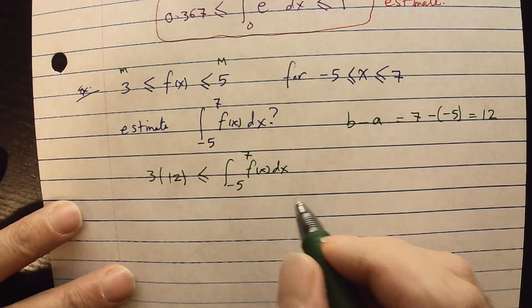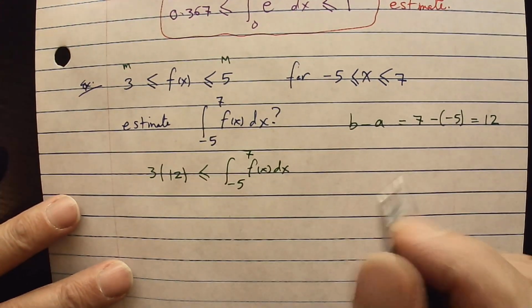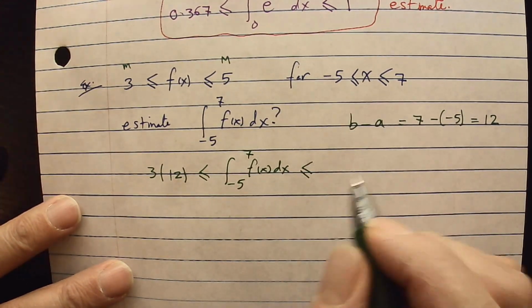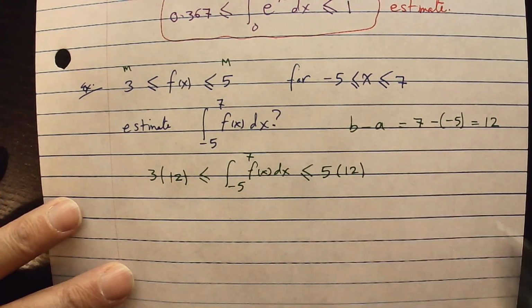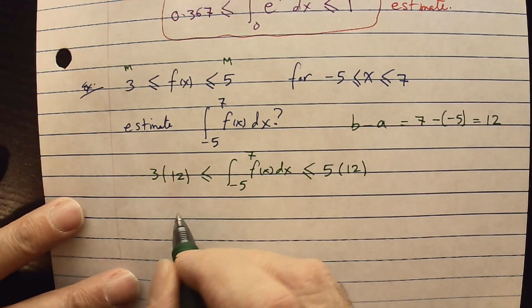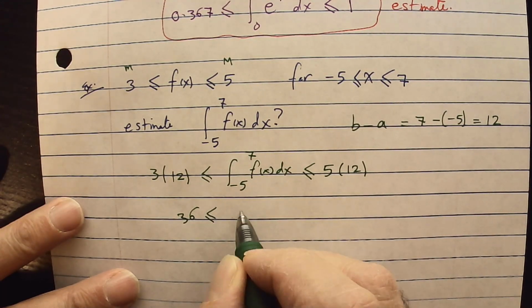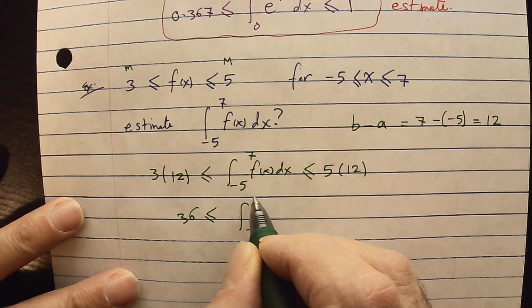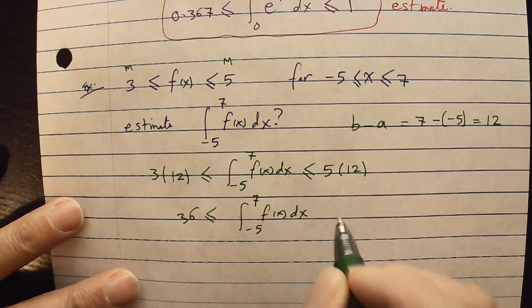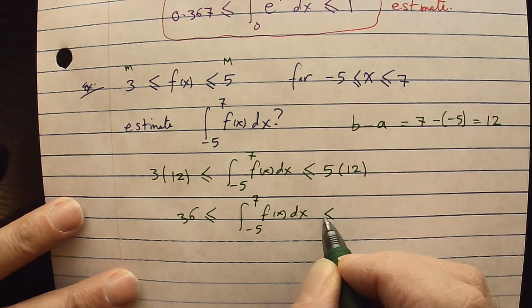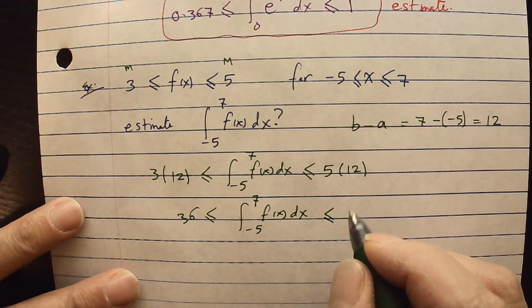Here we don't need to know the explicit form of f of x. Then less than or equal to 5 times 12, and calculating this gives me 36 less than or equal to the integral from negative 5 to 7 of f of x dx, and less than or equal to 60.